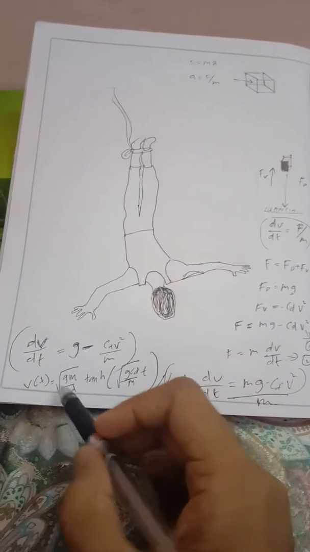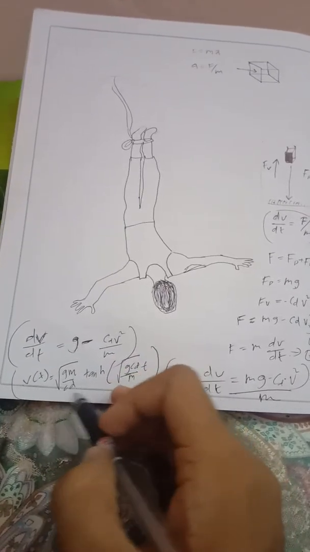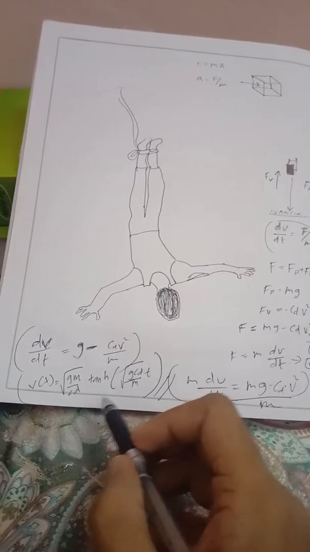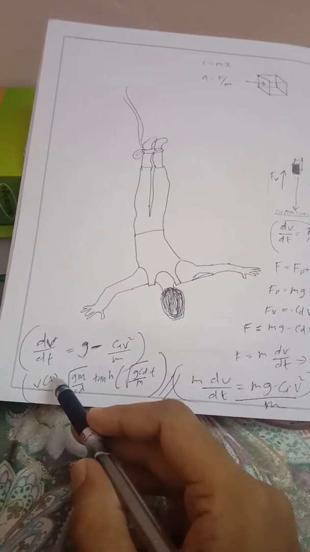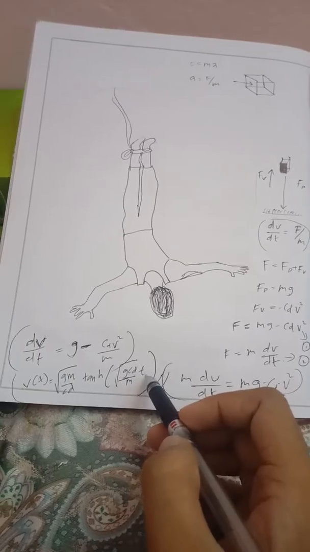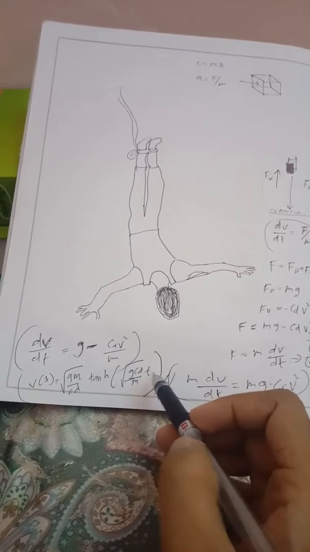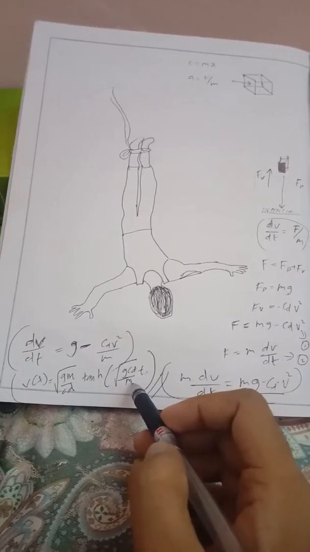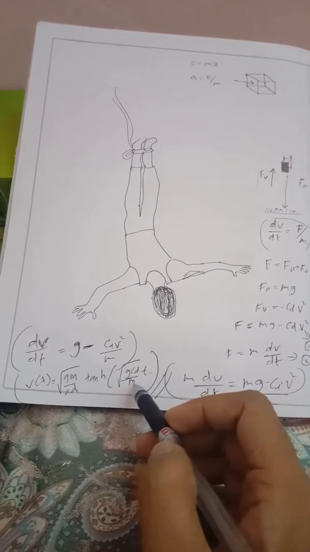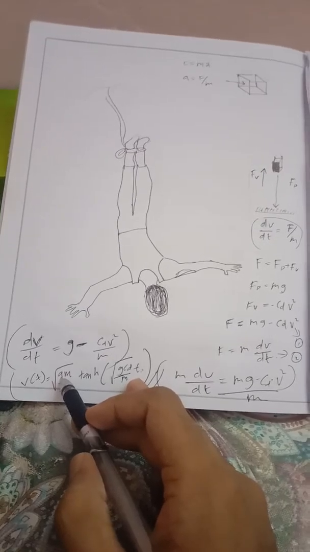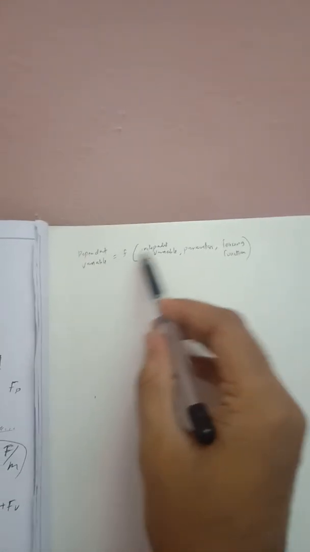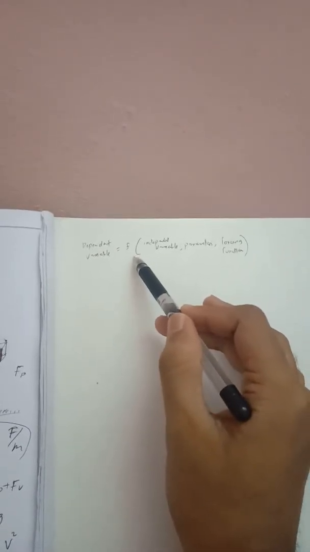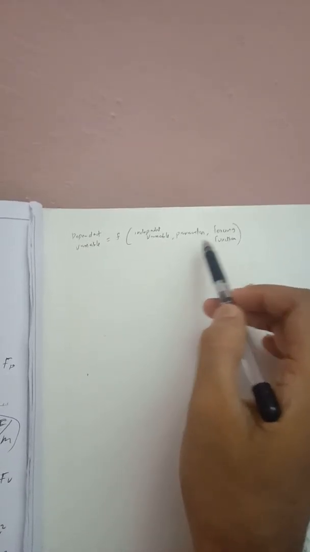This is the calculus equation. We should note that in this general form, v of t is the dependent variable and t is the independent variable. Time is an independent variable, CD and m are parameters, and g is the forcing function. Every equation that we derive should have a dependent variable, and it should be a function of independent variables, parameters, and forcing functions.